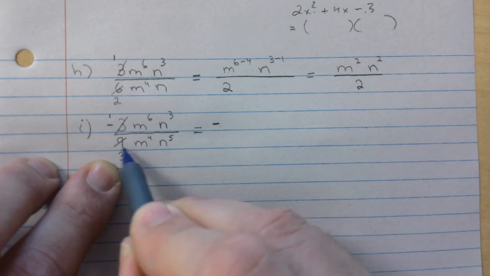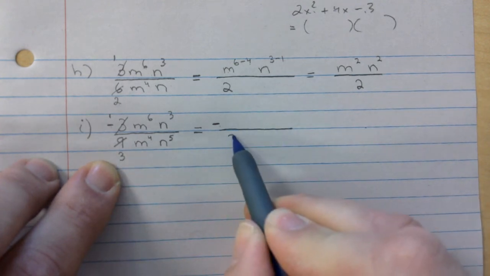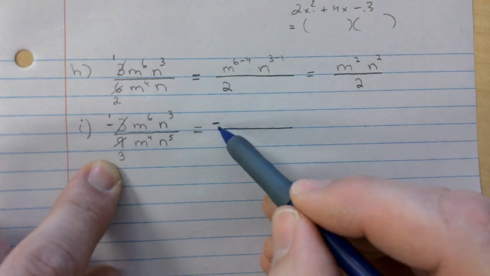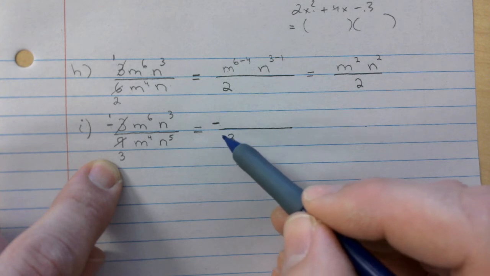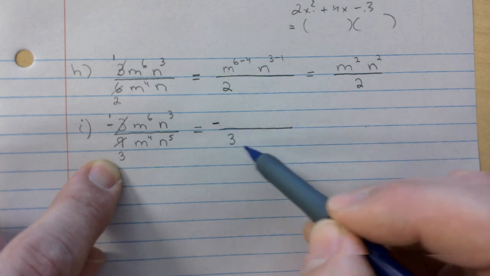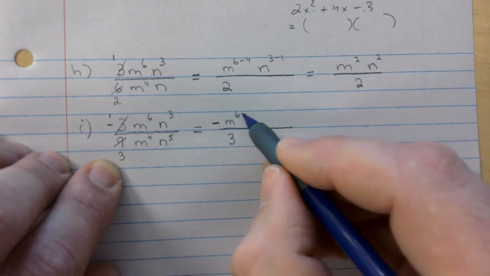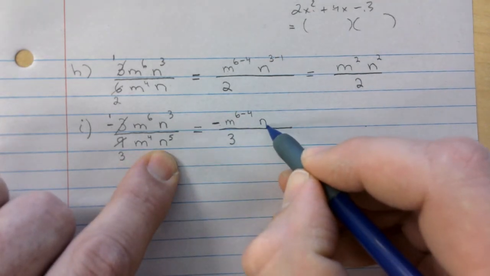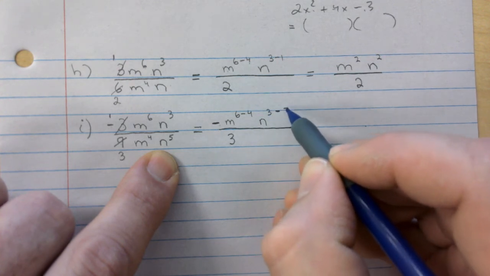The 3, you were not able to completely cancel that out into a 1. So you know you're going to have a denominator. So you're going to put that 3 there. Okay, and you brought the negative with you. I always float it to the top. My negative always floats up. Some problems will have it in the denominator. Just bring it up. It still makes the fraction negative. Okay, so it's m to the 6 minus 4. And then it's, watch this. This is where it gets tricky. N to the 3, it's always top minus the 1 on the bottom.